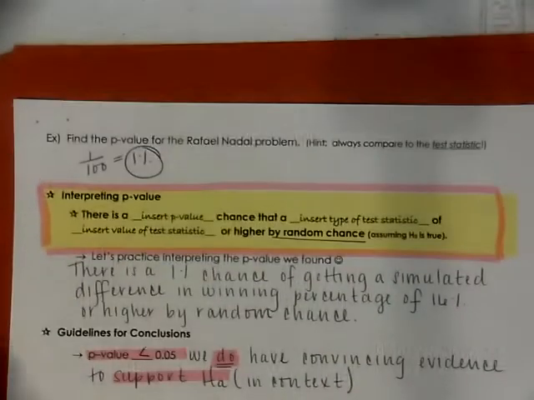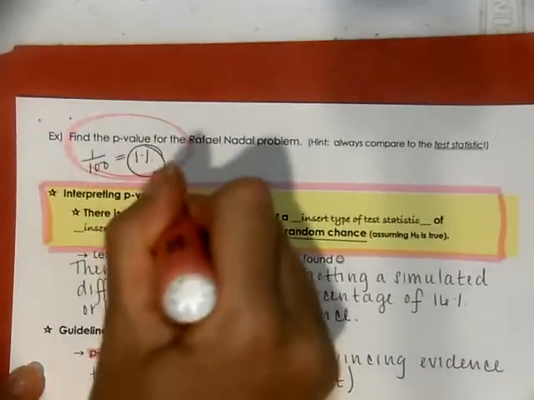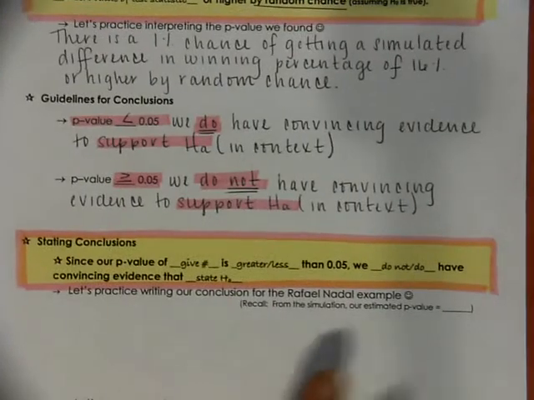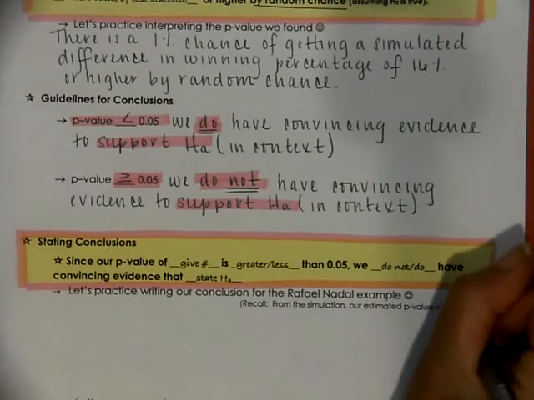Remember, our p-value was this 1% up here. Recall from the simulation, our p-value was the 1%.